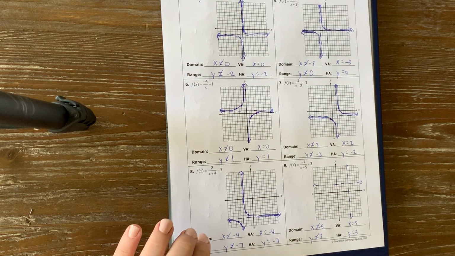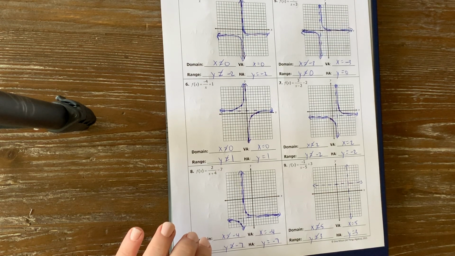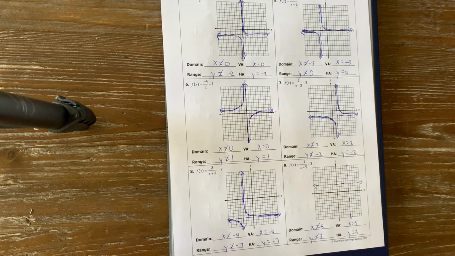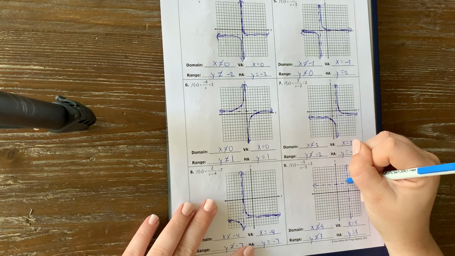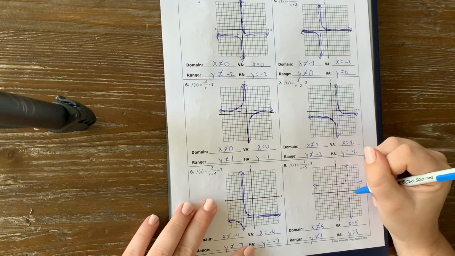So we have -1 over x minus 5, and then plus 3. And we have 4, 6, 2.